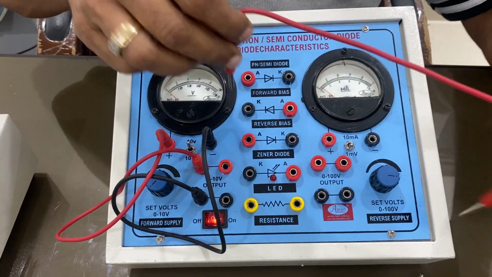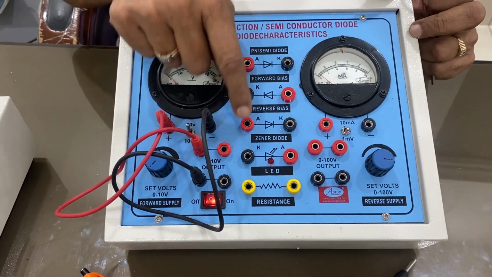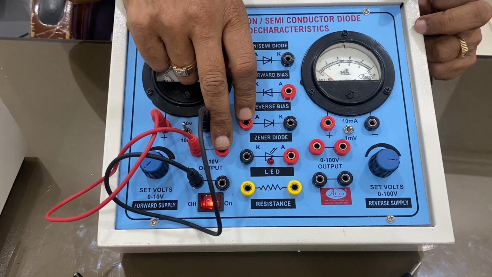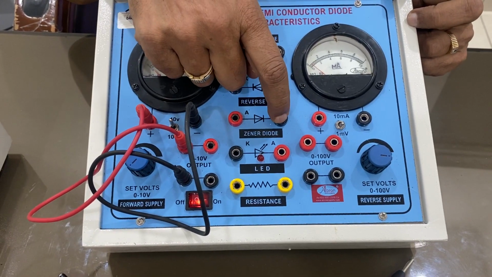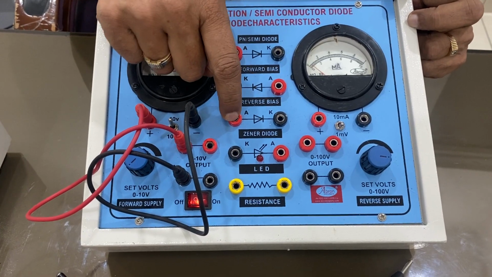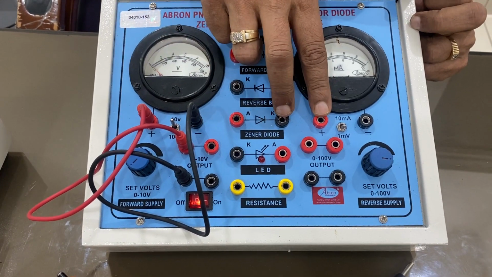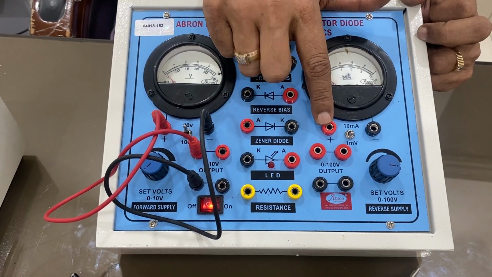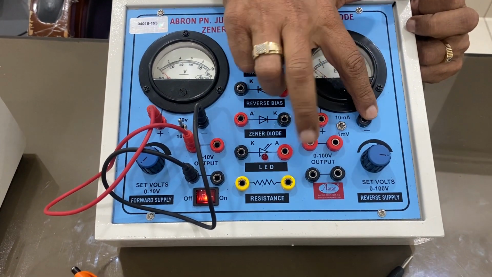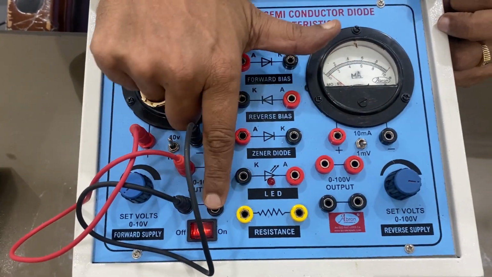Now I have to connect to the circuit. For this I have to connect to these two for forward, and if I have to connect to the reverse, it will be connected to this point, forward to this point, and then this will be checking the current. You have to give a milliammeter to the circuit. This I have to connect, and then this one to the same point here.